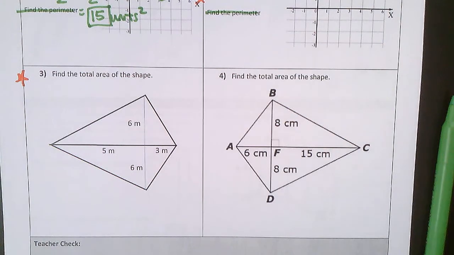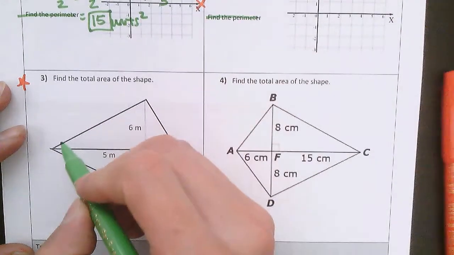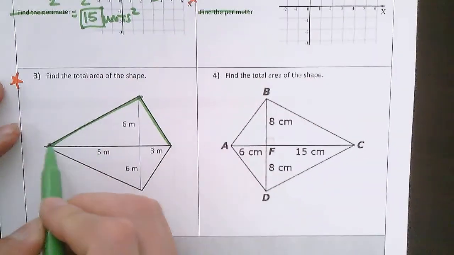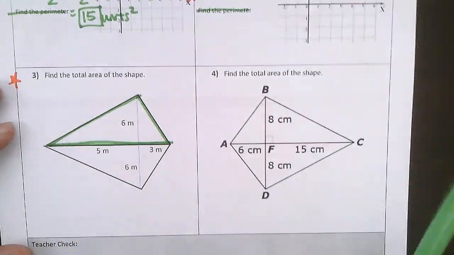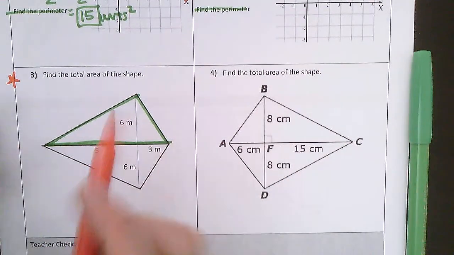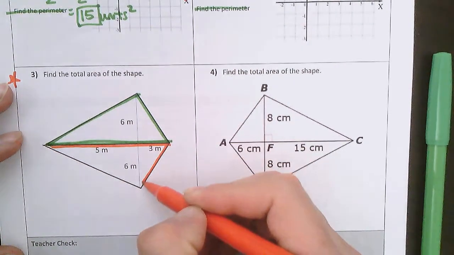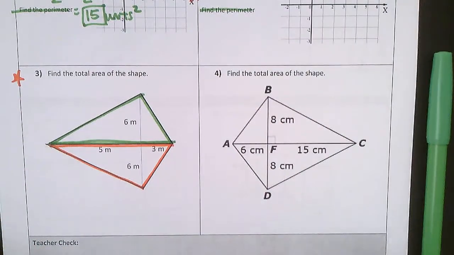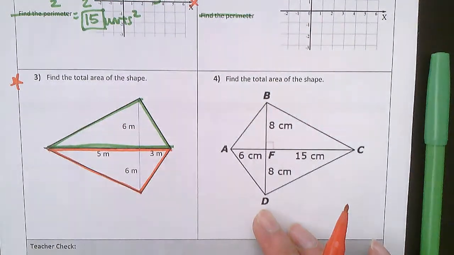One way that we can solve this is, I have a triangle right here. Here's one triangle. And then I have another triangle right here. So I can find the area of the top triangle and then the area of the bottom triangle and then add them up together.